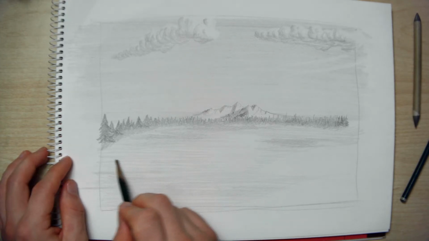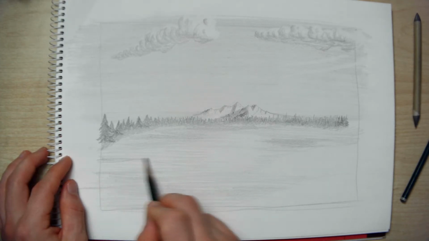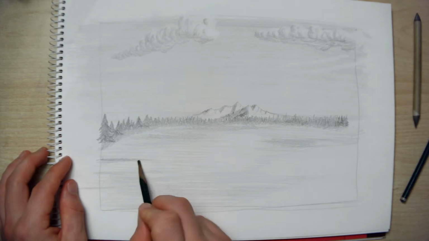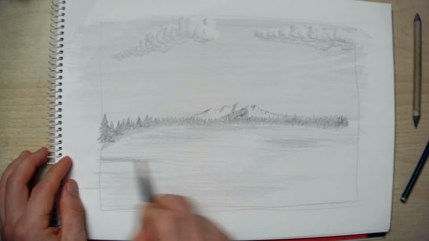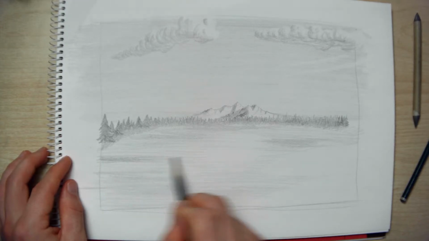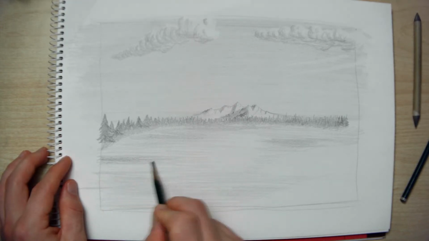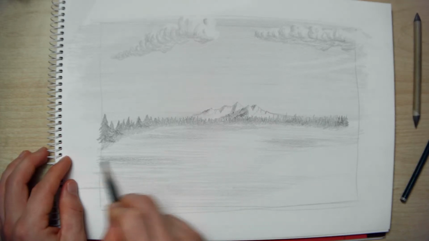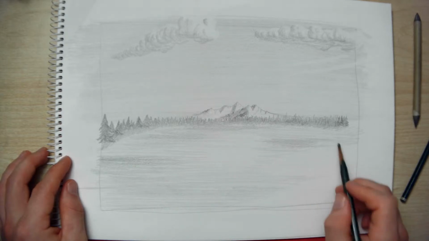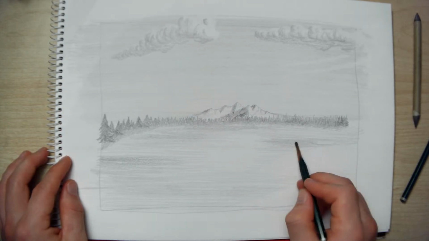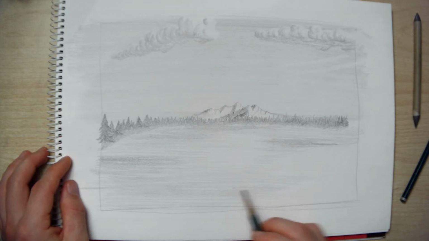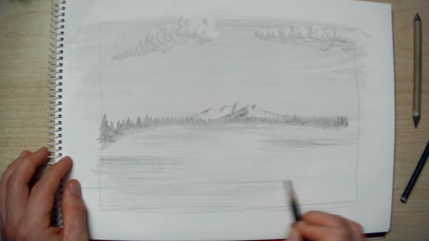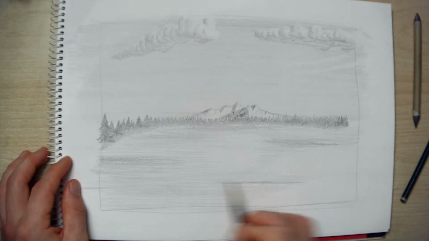And now let's go even darker with the 3B pencil in some areas, just to have some different types of surface for the water. The way the water looks depends on the reflection in it.